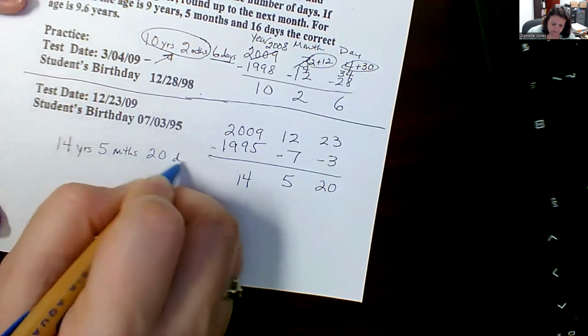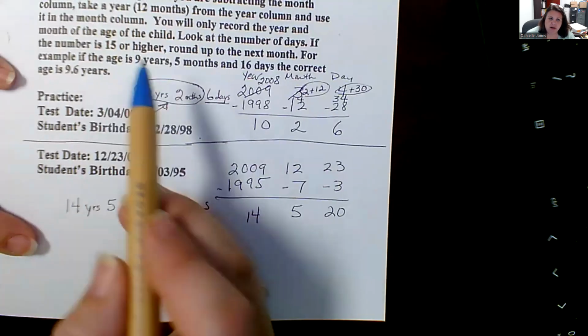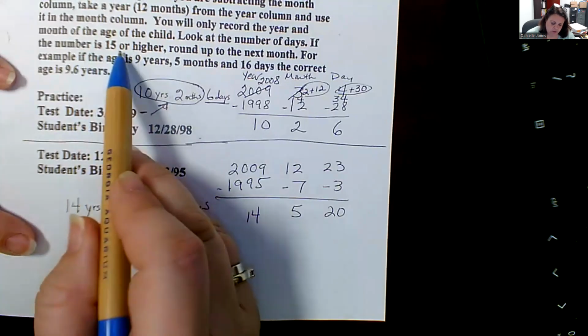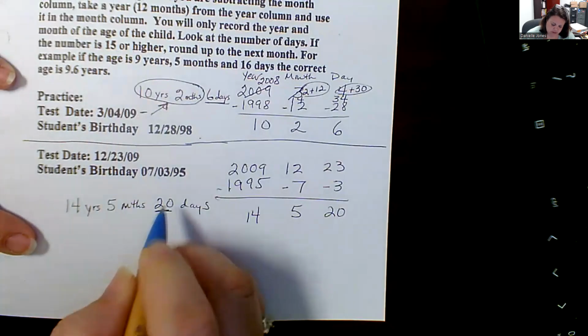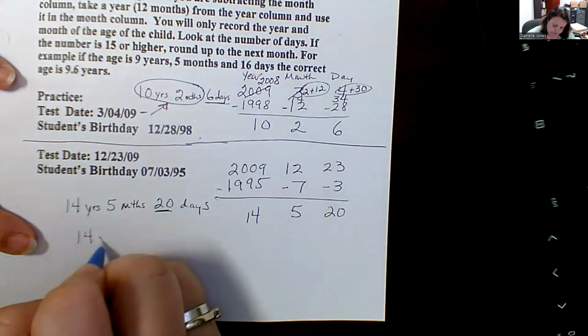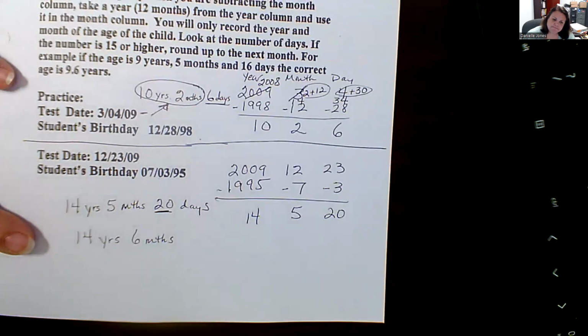But remember what we just said. If it's 15 or higher, we have to add a month. So this one is more than 15. So this child would actually be considered 14 years, 6 months. So you had to add a month.